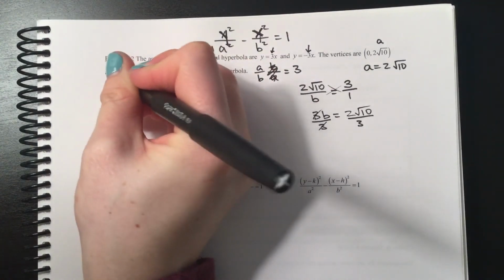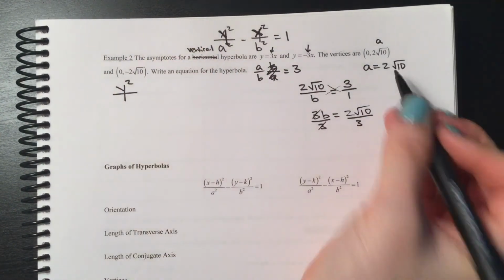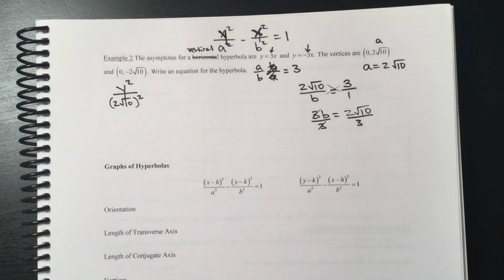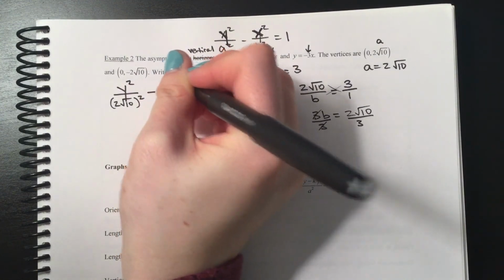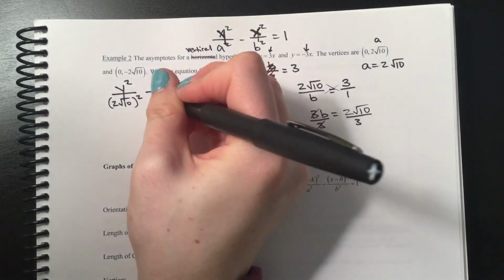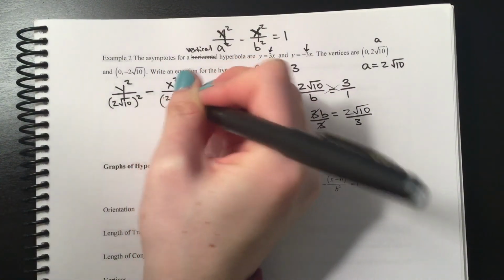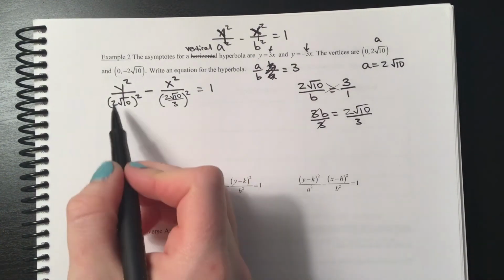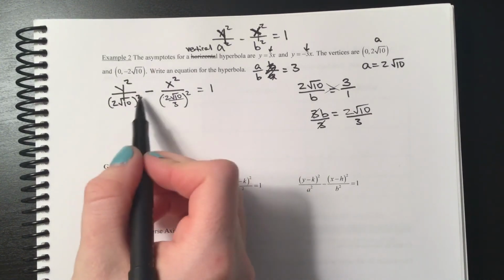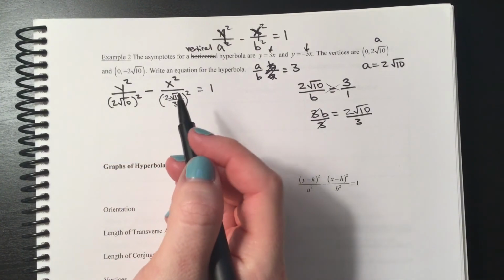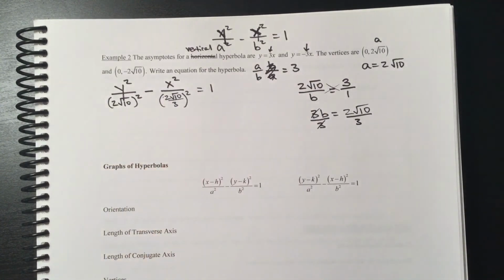So we've got y squared over a squared. So we know that this is a, so it is 2 root 10 quantity squared, and then minus x squared over b squared. So this is our value of b. So we have 2 root 10 over 3, and we are going to square that, and then equals 1. So lots of simplification needs to be happening there. All right, so when I square this, I am going to have 2 squared, which is 4, and then times root 10 squared, which would just be 10. So that would reduce down to 40.